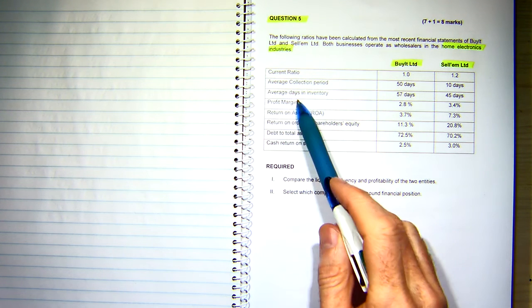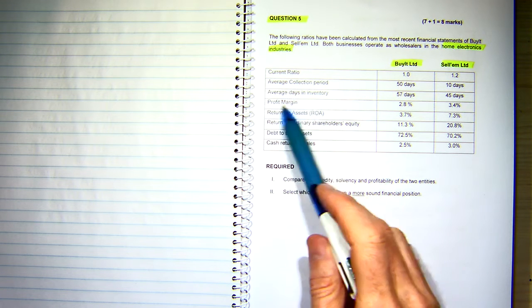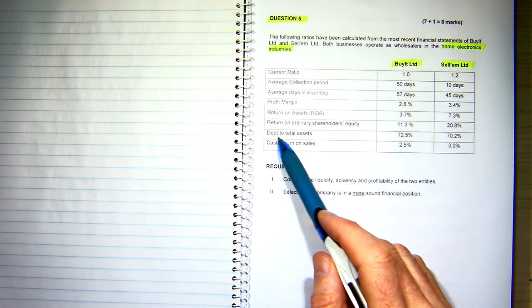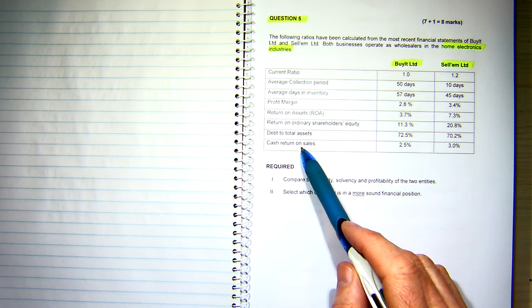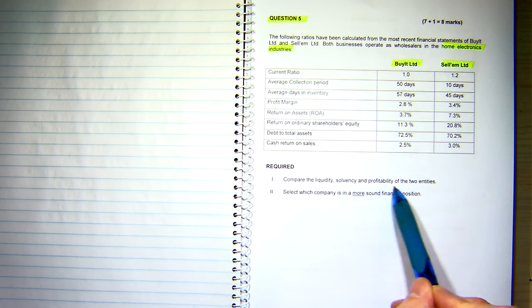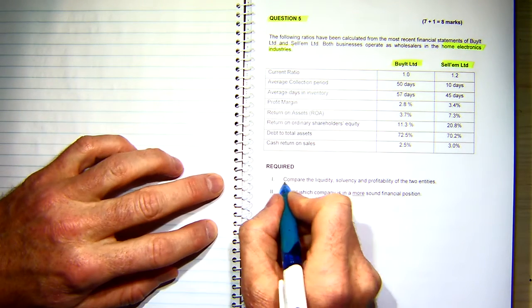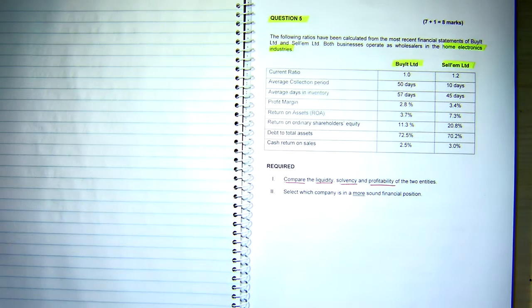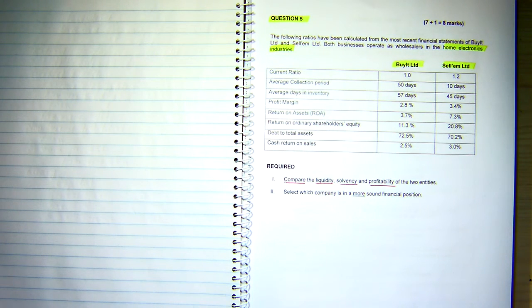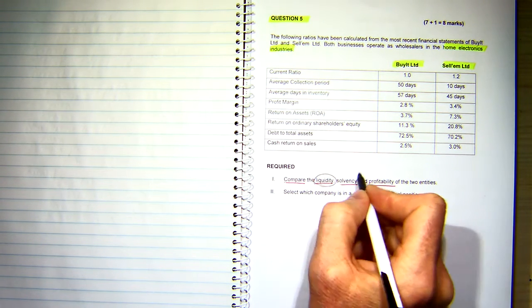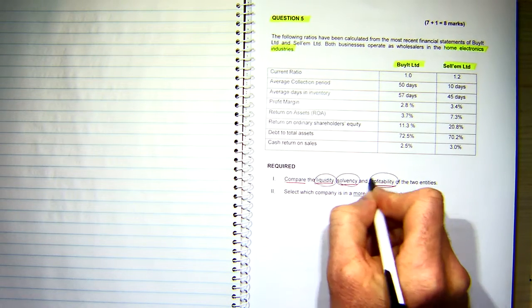So current, average collection period, average days in inventory, profit margin, return on assets, return on ordinary shareholders' equity, debt to total assets, and cash return on sales. And it says compare the liquidity, solvency, and profitability of the two entries. So what I have to do is work out which of these ratios fall under liquidity, which fall under solvency, and which fall under profitability.